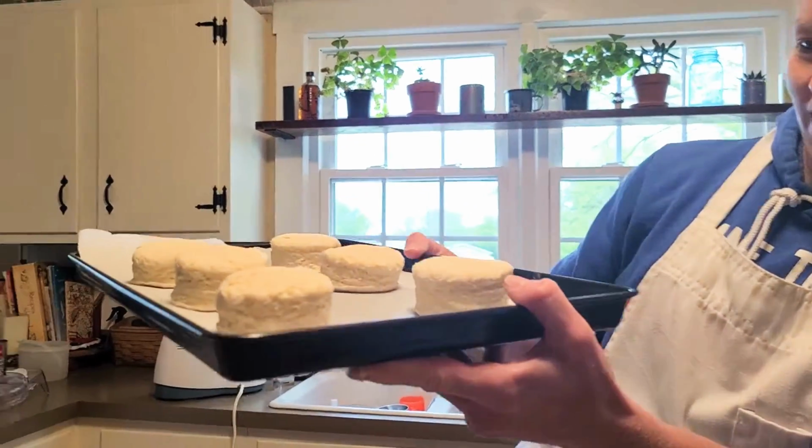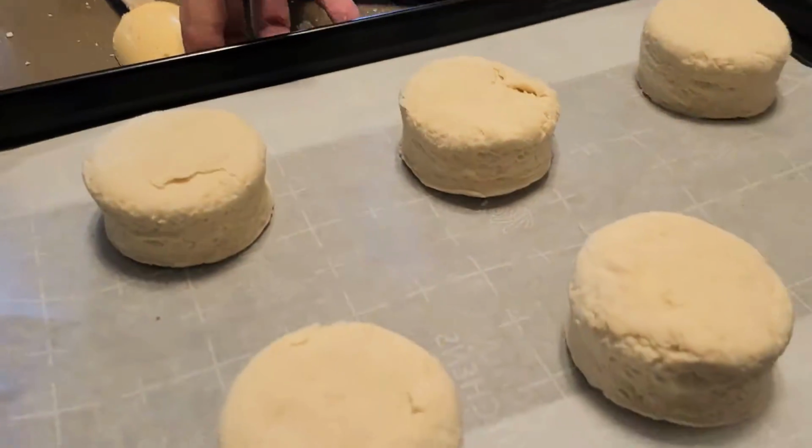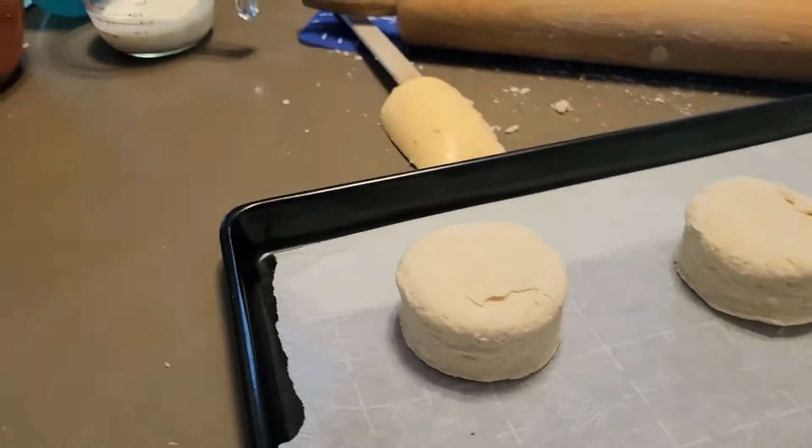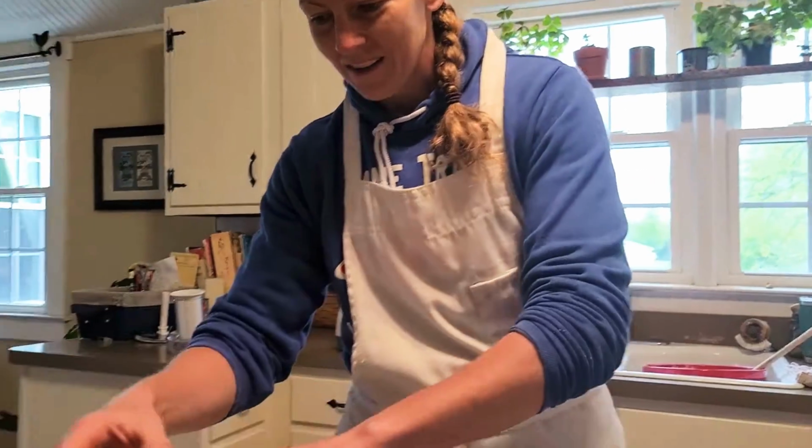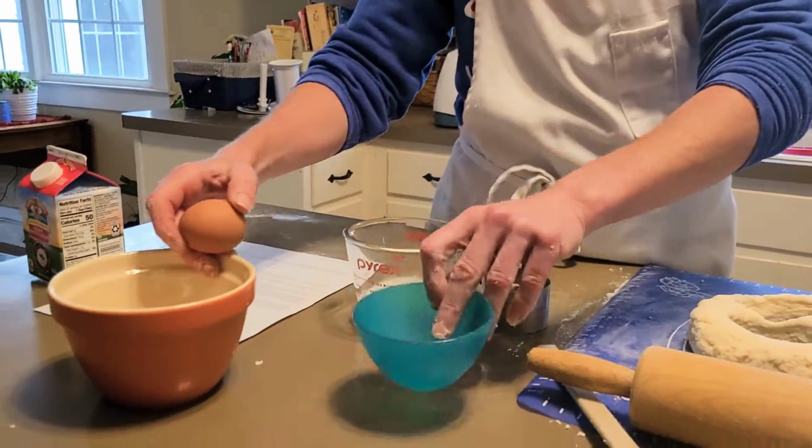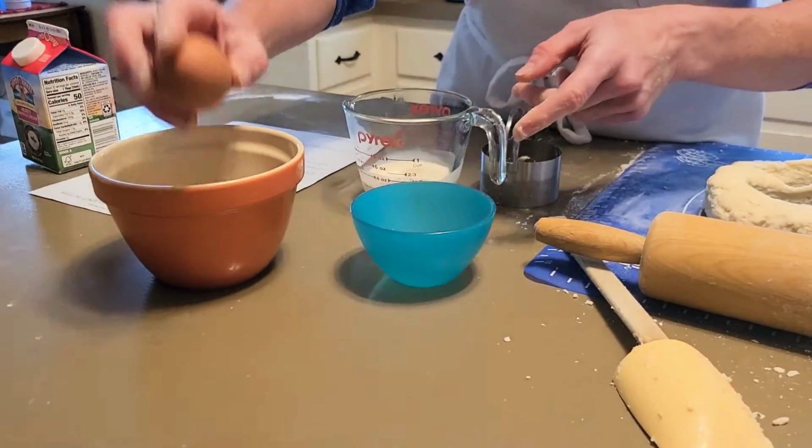Okay, so we've gone ahead and rolled out our biscuit dough and cut out the first batch of biscuits that are going to go into the oven. But before we put them in the oven, we are going to put an egg cream mixture over top of them. And to do this, we are going to need to separate our eggs. So I want to show you how to separate an egg. So we're going to begin by cracking the egg.